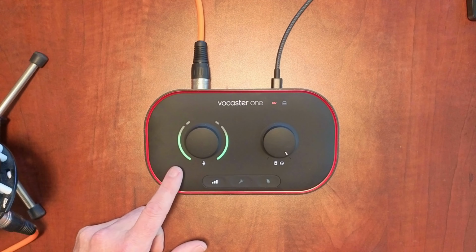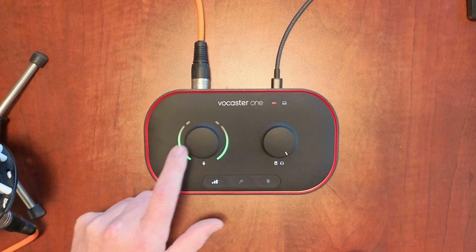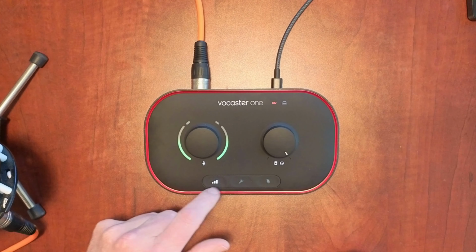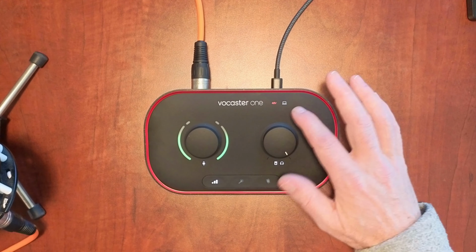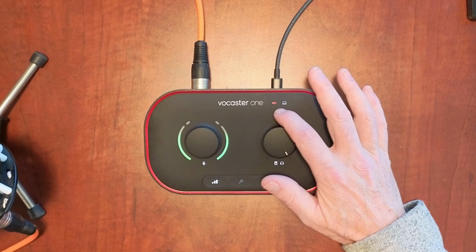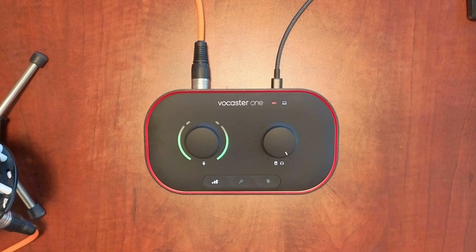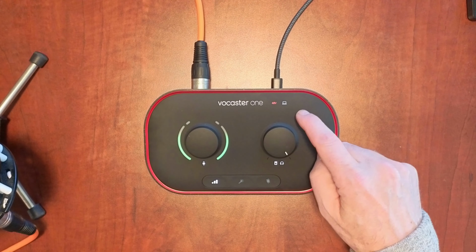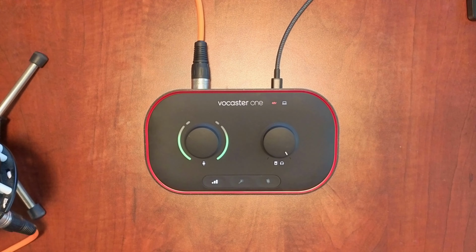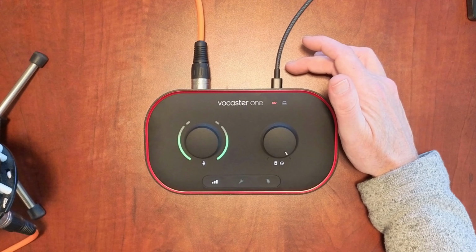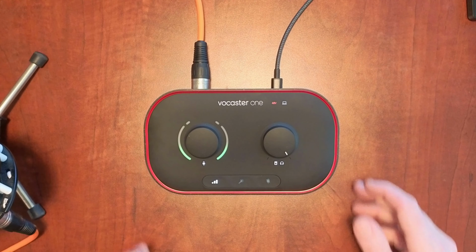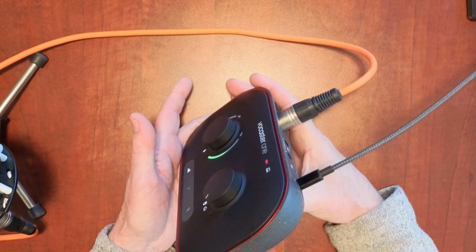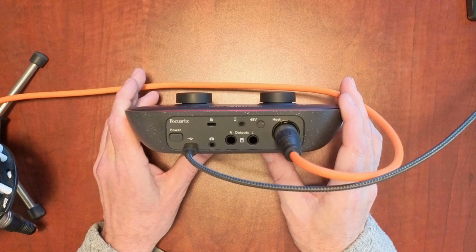The microphone level adjustment, which controls the preamp gain for the XLR input, is actually on a rotary encoder, and I'm not going to spin this, but that is infinitely adjustable. And up here on the top, you can see the 48-volt phantom power is enabled. Of course, I need that for the Lewitt 240. And the little computer icon that is also illuminated just tells us that the unit is actually connected via USB-C and we're getting signal. So let's have a look at the connections on the back here.